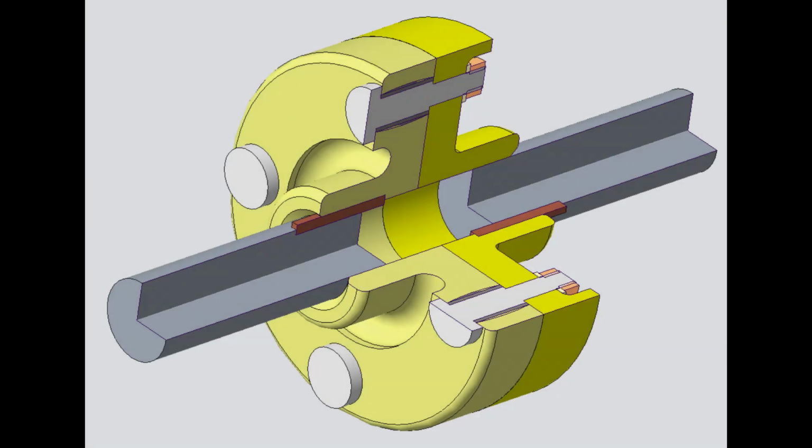Next, we are going to see how to create a CAD model for each and every component in the bush-to-pin flange coupling, and also how to create an assembly along with animation for that. So let's get into the CAD work.